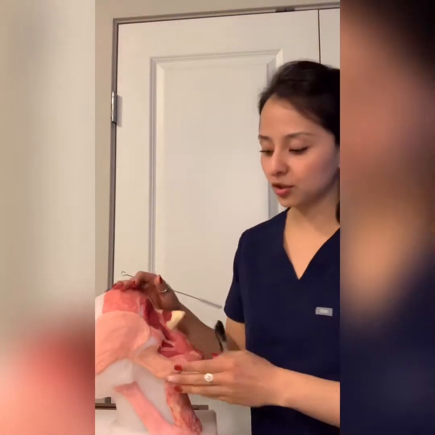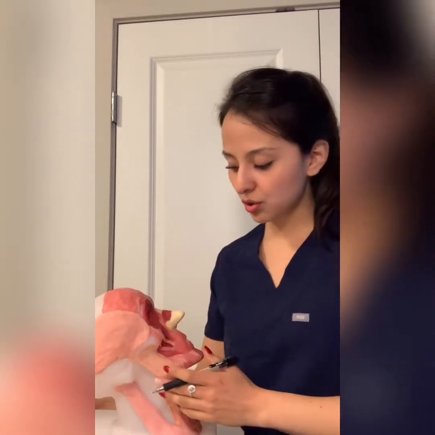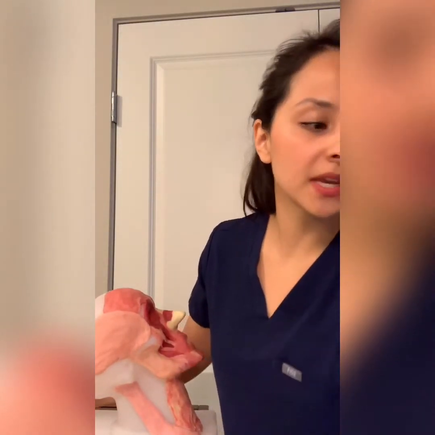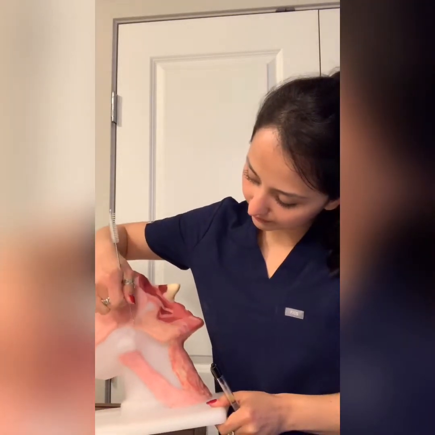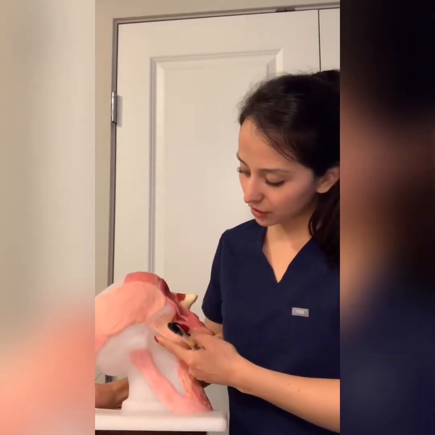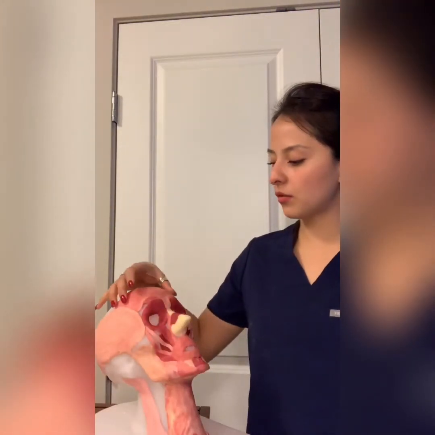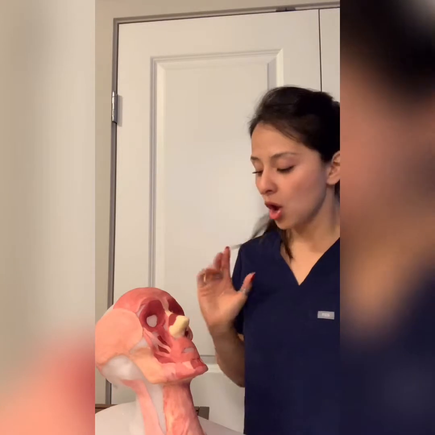Now we're going to talk about the masseter muscle. The masseter muscle is also known as a mastication muscle, and this would be located along the sides of the face, and the origin is the anterior two-thirds of the zygomatic arch. So the origin of this muscle will be here, and the insertion of the muscle would be in the angle of the jaw and the lower part of the ramus. Now that we know the cranium muscles and the mastication muscles, we can talk about the muscles of facial expression.